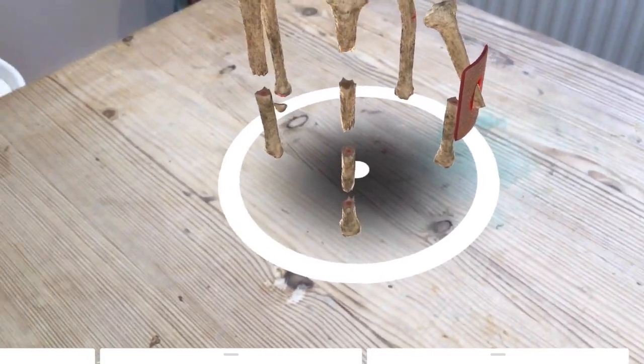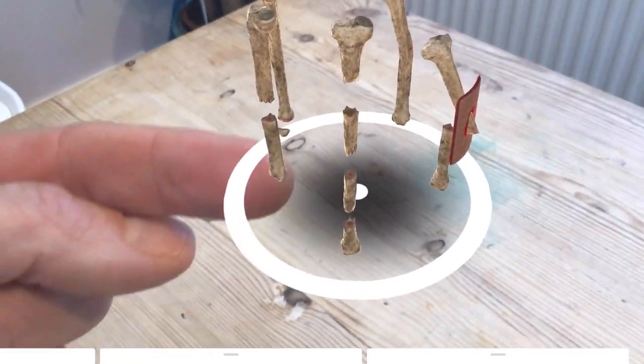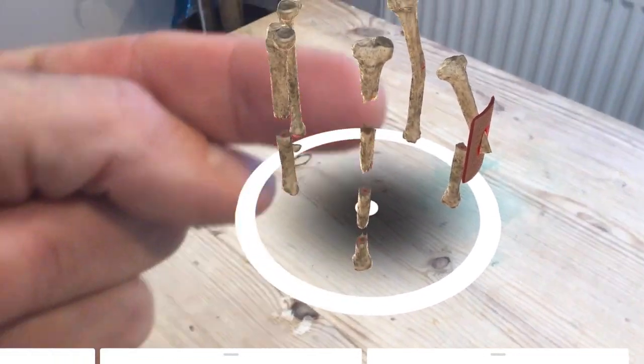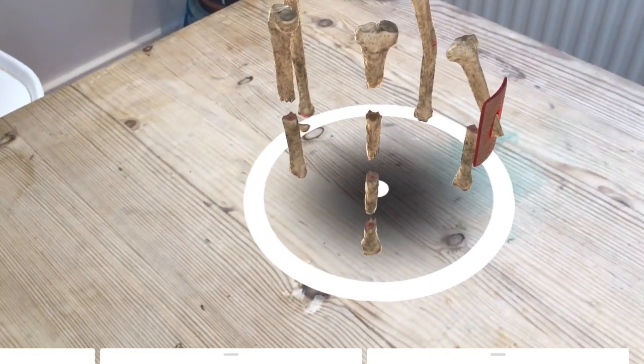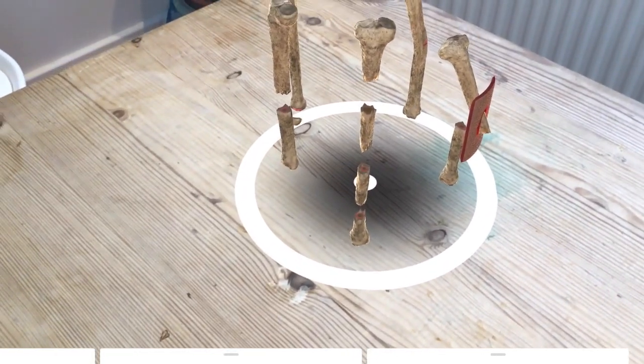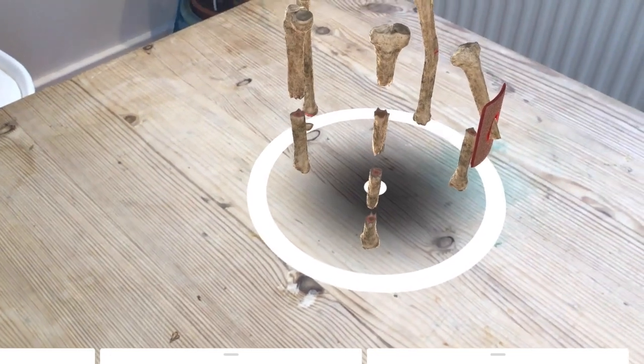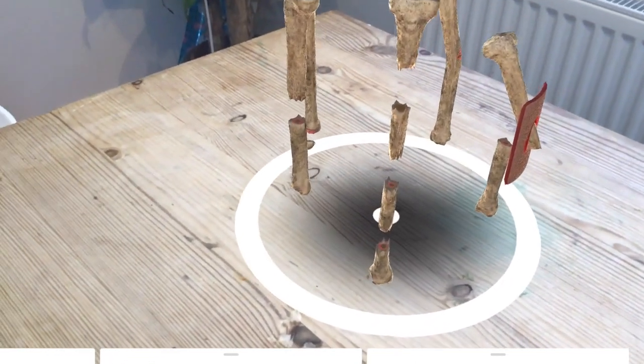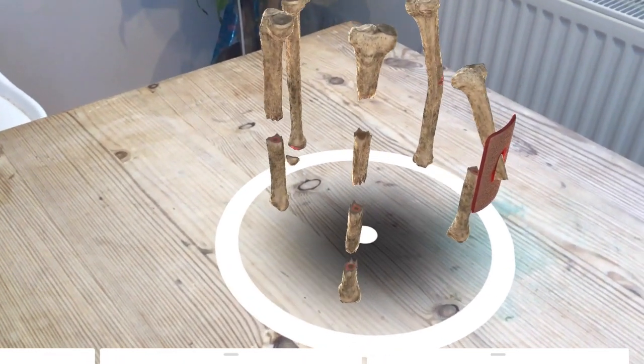The one to the left, so I'll try and put my finger in and point to this one. It's not that easy to do using this app, but this one here that's broken into 4 different pieces, that type of break is called a comminuted fracture, where it's smashed into loads of little pieces. Surgeon's nightmare, they have to put all that back together.